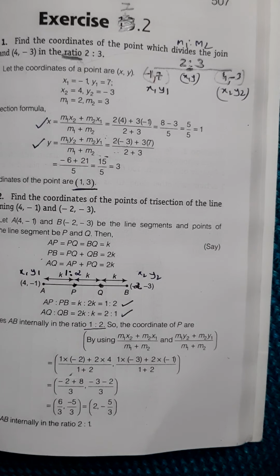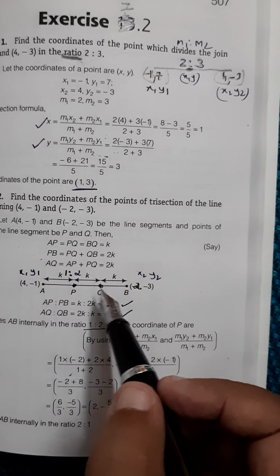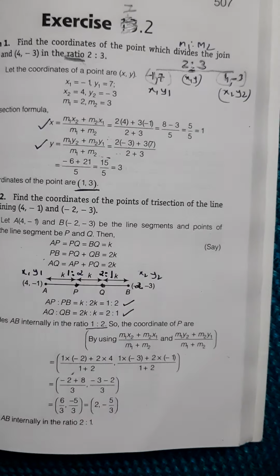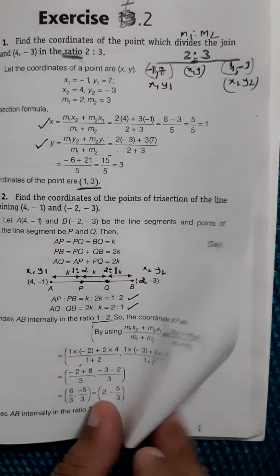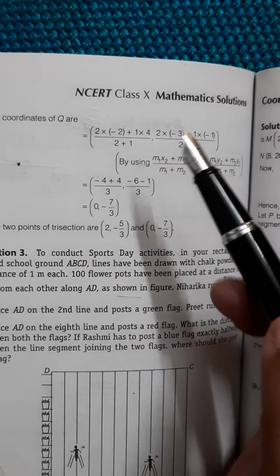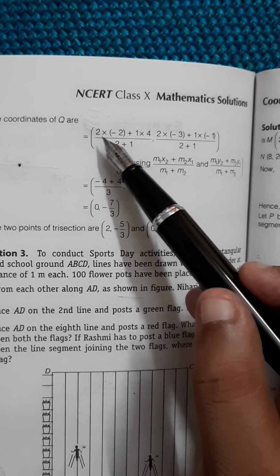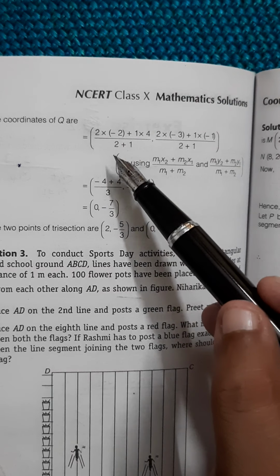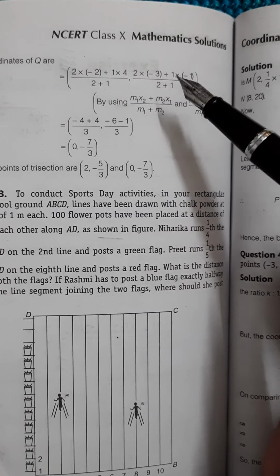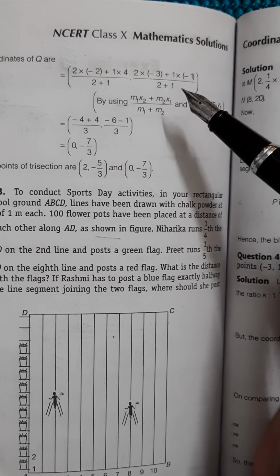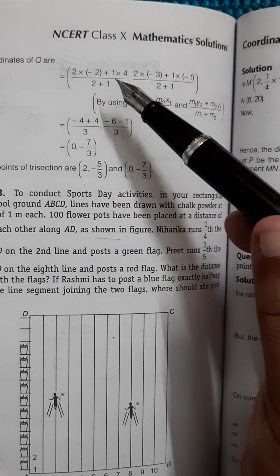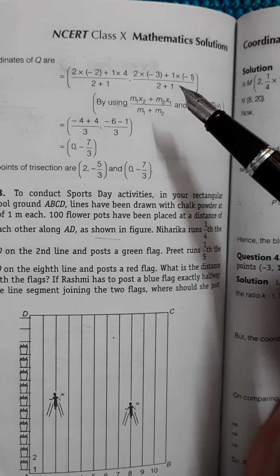Now we have to find out the value of q, and for finding out q, we'll repeat the same process, but instead of 1:2, now you will take 2:1, right? So I'm going to repeat the same formula, and I am going to find out the value of q using the same formula. x will be m1 x2 plus m2 x1 divided by m1 plus m2, and y value we will solve m1 y2 plus m2 y1 divided by m1 plus m2, using that same formula. The only difference is that when you're finding out q, the ratio that you are taking is 2:1 and not 1:2.